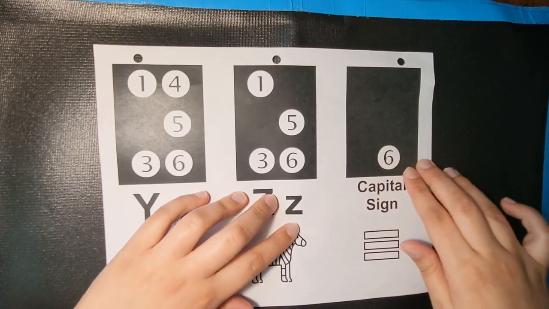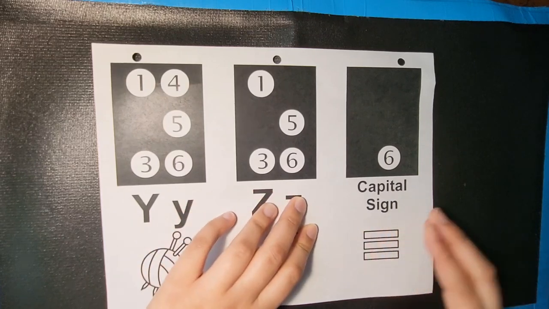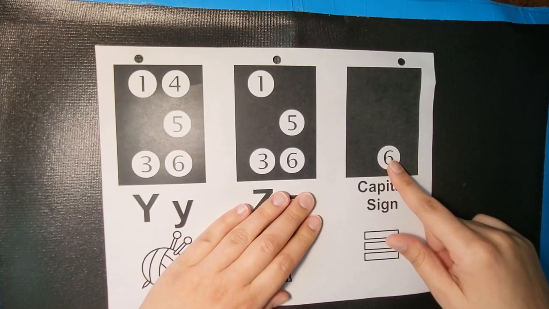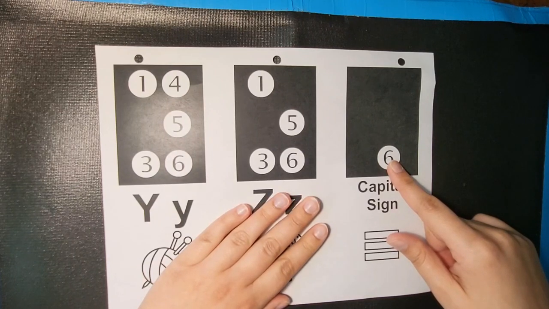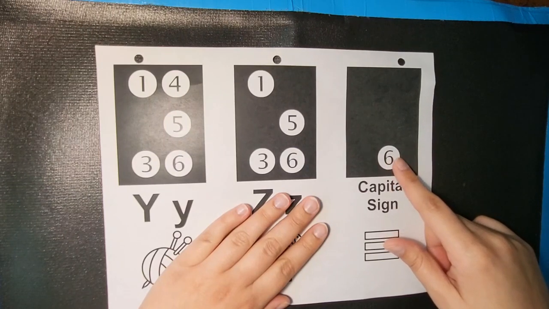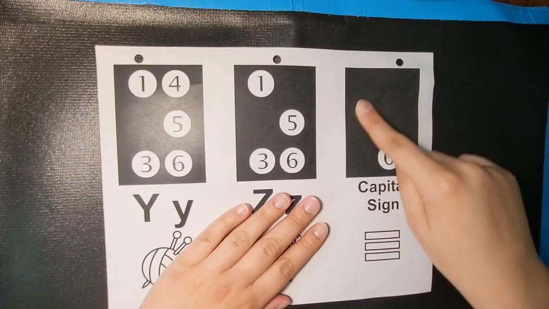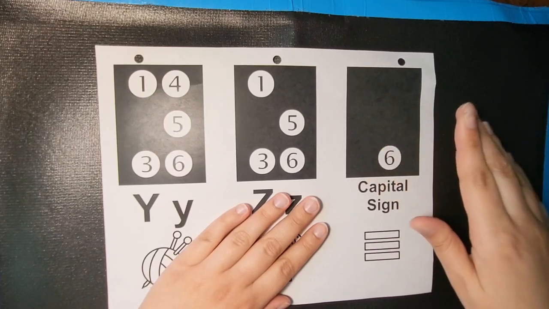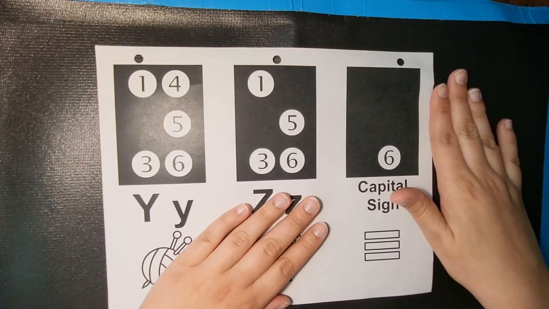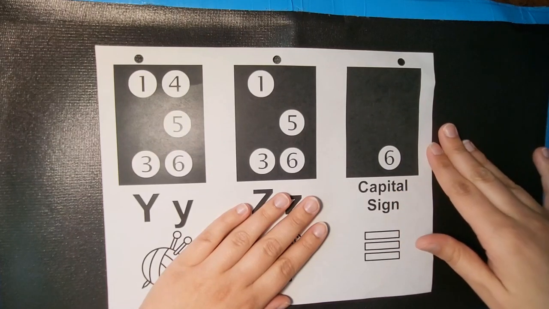And now we have our capital symbol. So what you would do if you wanted to make something capital, like your name or the title of something, you would add a dot 6 first. So you would Braille the dot 6 in its own cell, and then the next cell you would create would be that first letter that you want to capitalize.